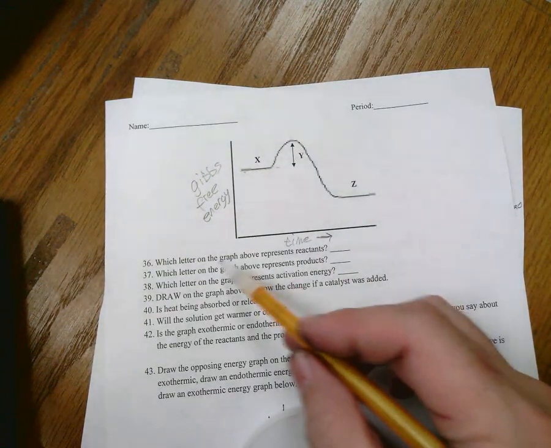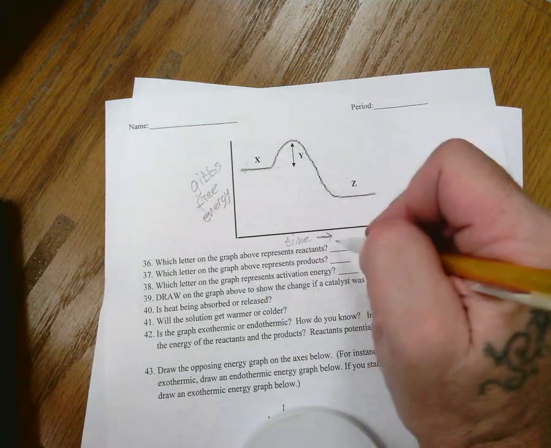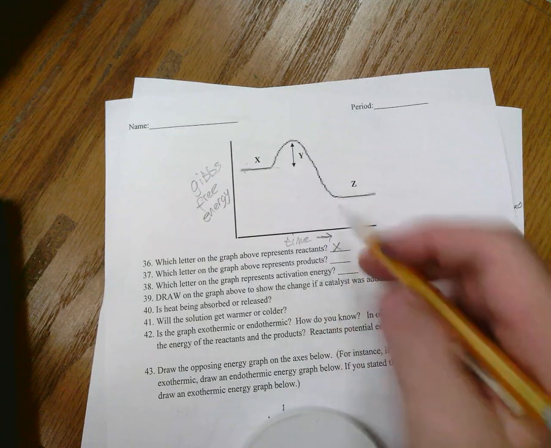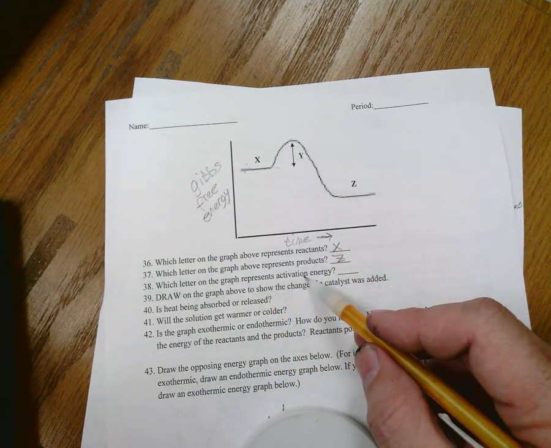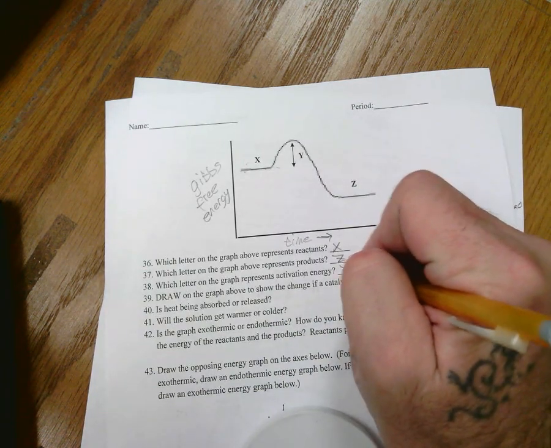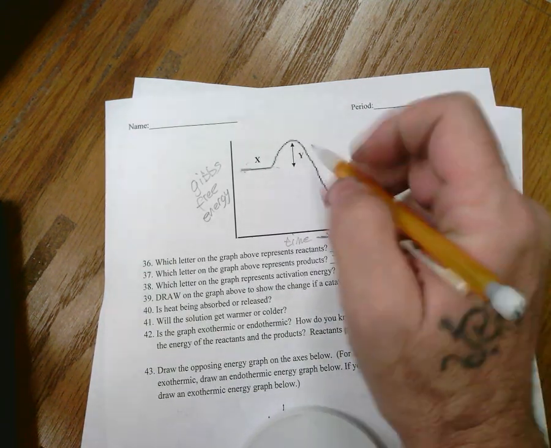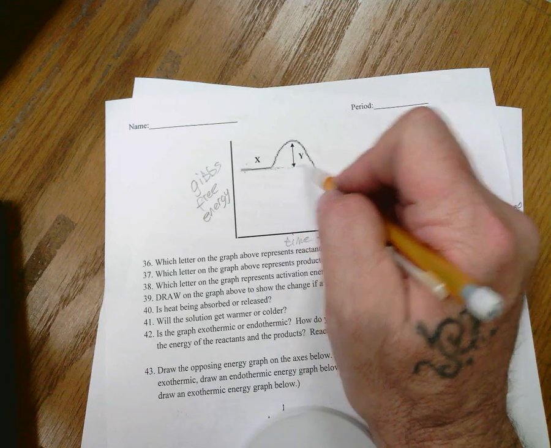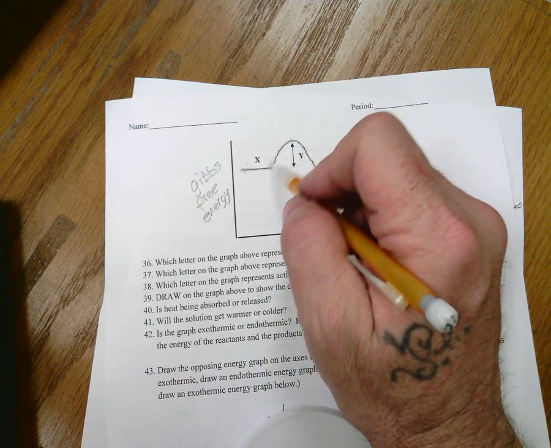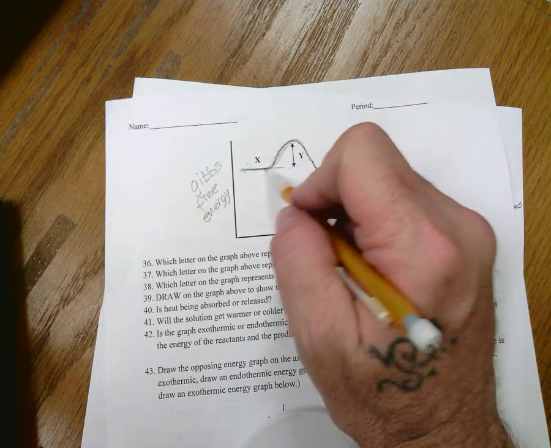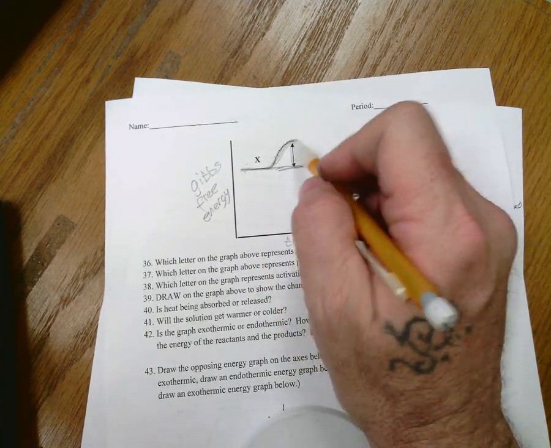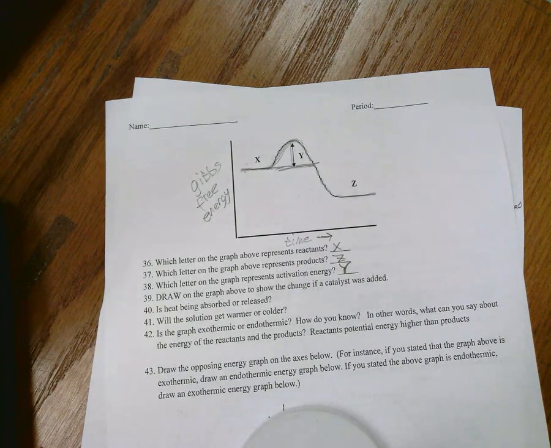Which letter on the graph represents reactants? X. Which letter on the graph represents products? Z. Which letter on the graph represents activation energy? The one that's left. Y. You better know this guy. You better know that it's the amount of energy that I have to get over, the hill I have to get over to get this reaction started. So it starts at reactants, and it goes up to the top of the hill.